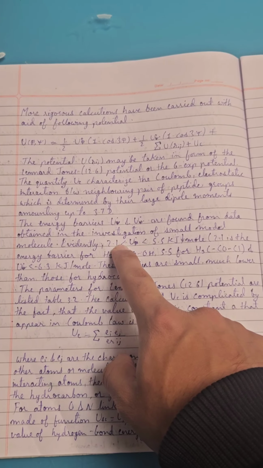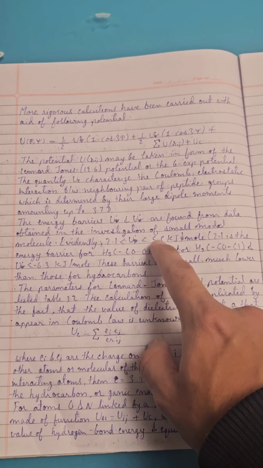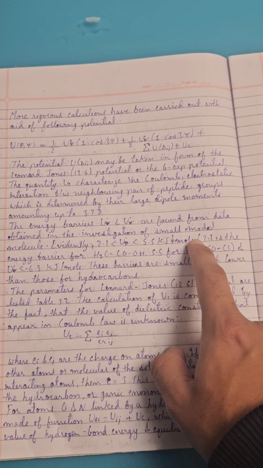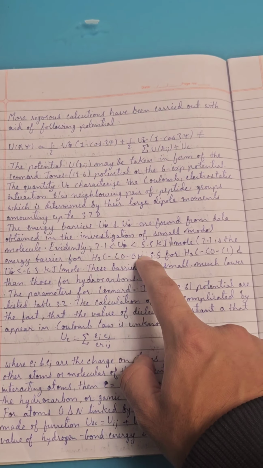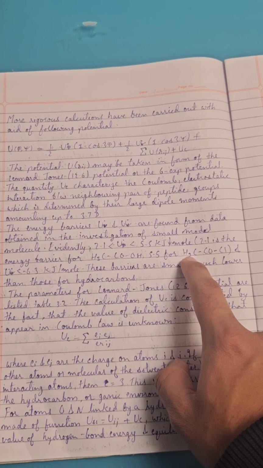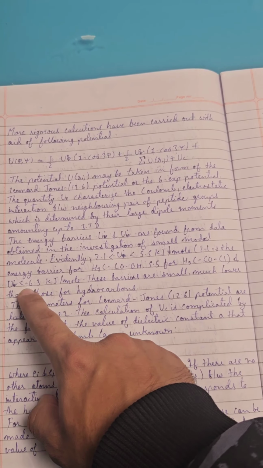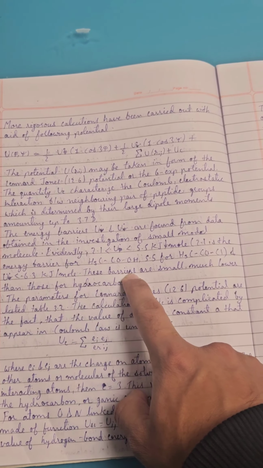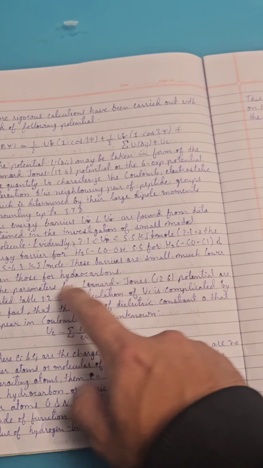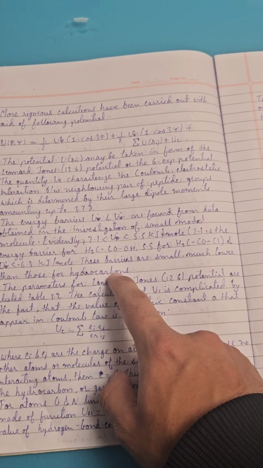Eventually, 2.1 is less than 2 kilojoule per mole and 5.1 kilojoule per mole is the energy barrier for H3COOH, and 5.5 for H3COL, and U4 is less than 6.3 kilojoule per mole. These barriers are small, much lower than those for hydrocarbons.